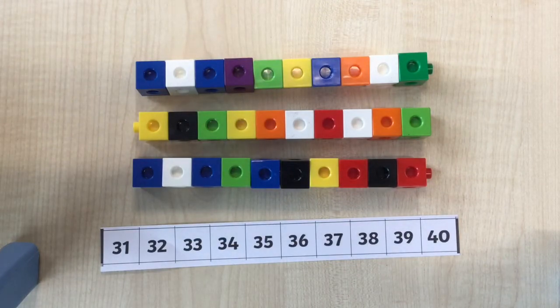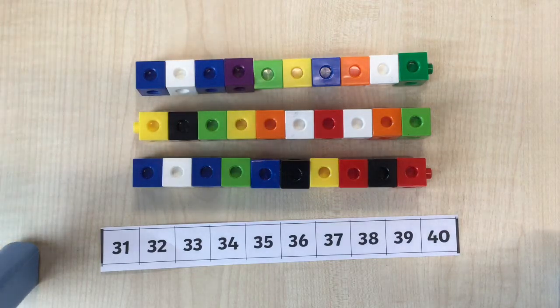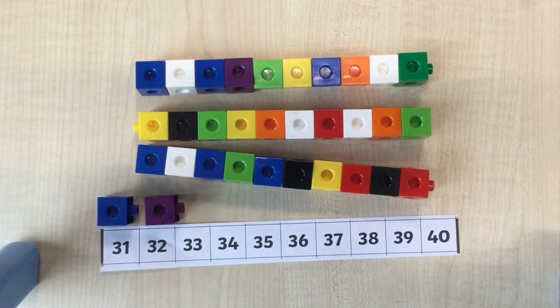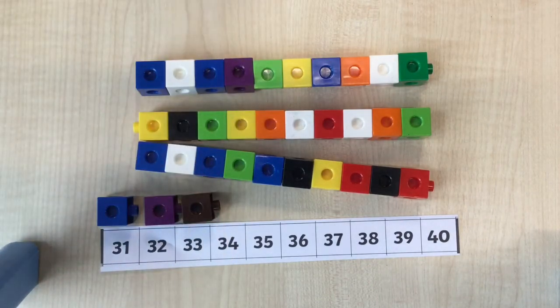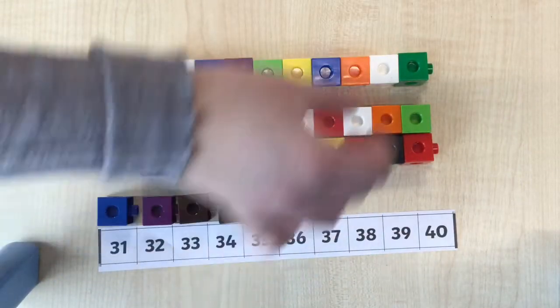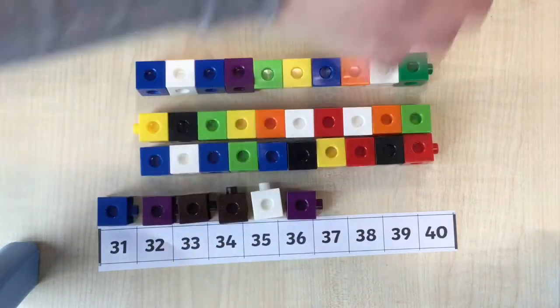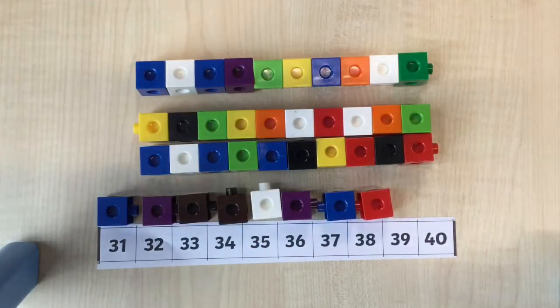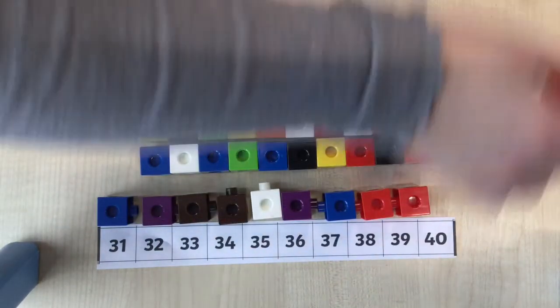This time we're going to count on from 30 all the way to 40 using our number track. One more than 30 makes 31. If I add another one, I have 32, 33, 34, 35, 36, 37, 38, 39, 40.